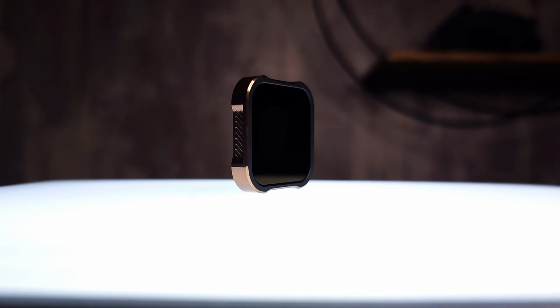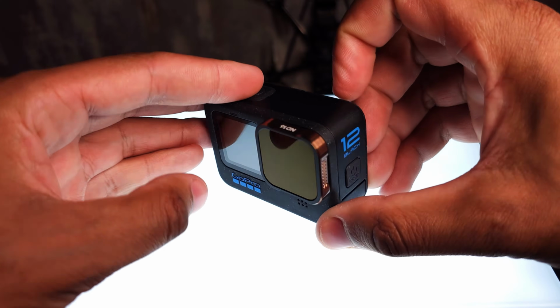Now, when you do this, the chances are your image is going to be overexposed, and that's where you're going to need a set of these. Now, these are ND filters. What these basically do, they reduce the amount of light coming into the camera so that we can still get the correct exposure when using our desired shutter speed.